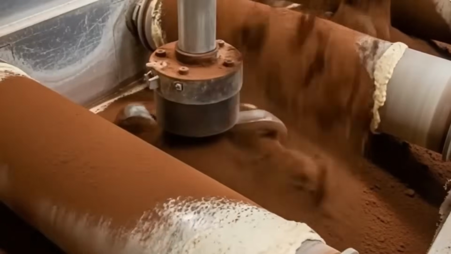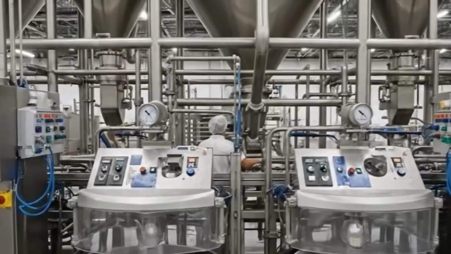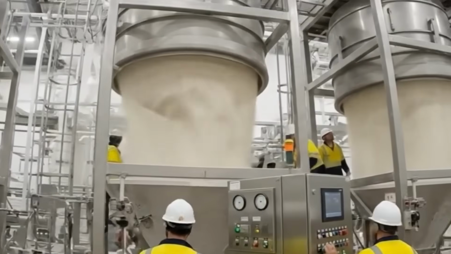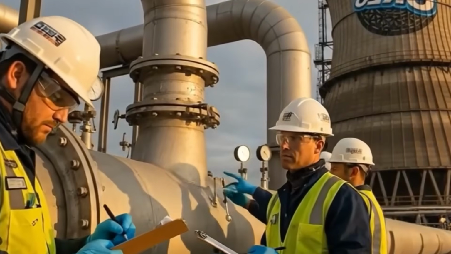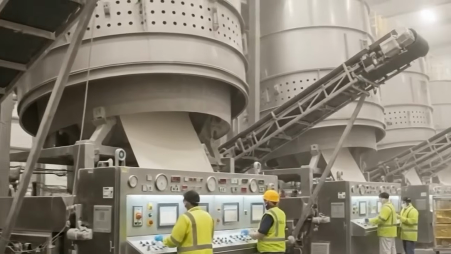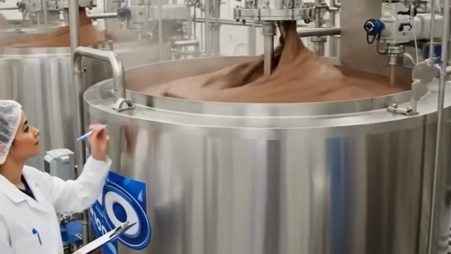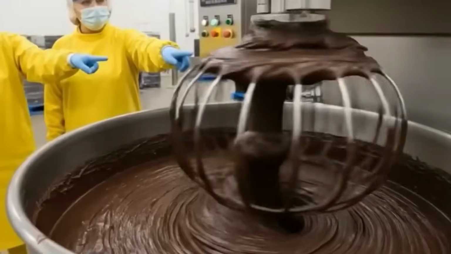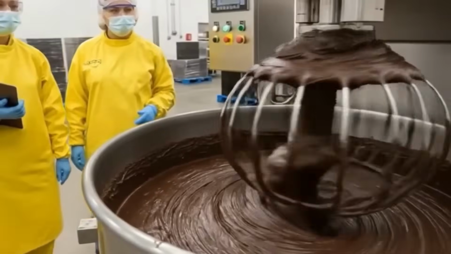Formed rolls are passed through a stabilization tunnel maintained at 65-75 degrees Celsius with low humidity to fully set their shape. Rolls are discharged onto a buffer conveyor which feeds into the cream filling station.